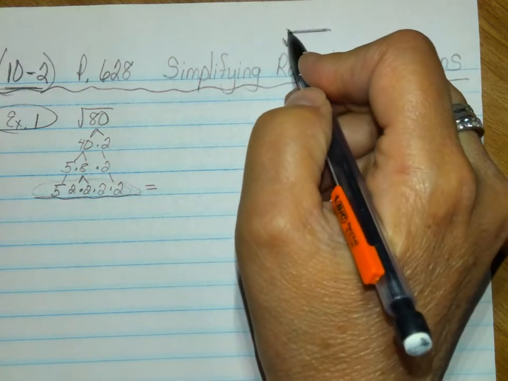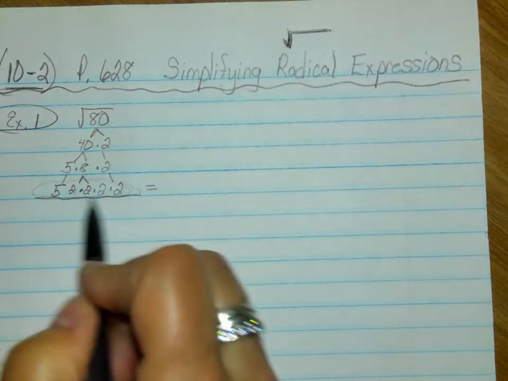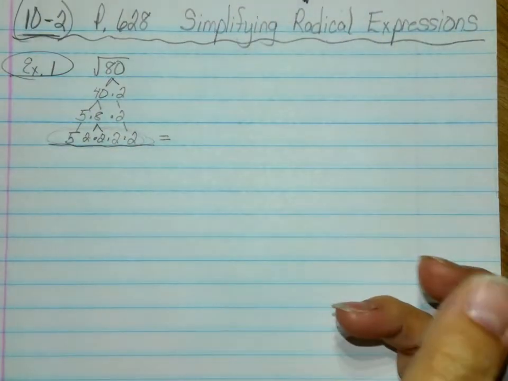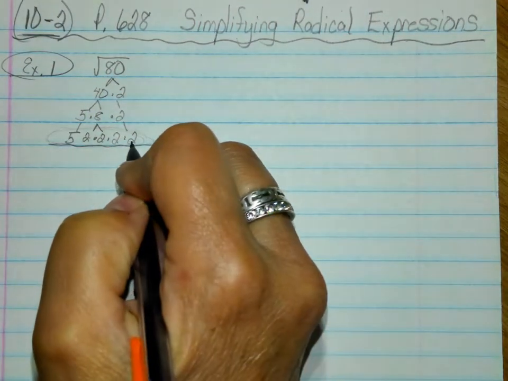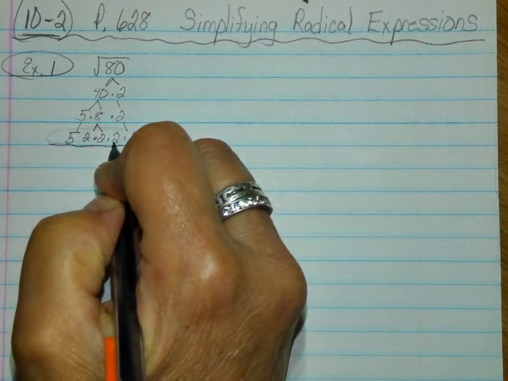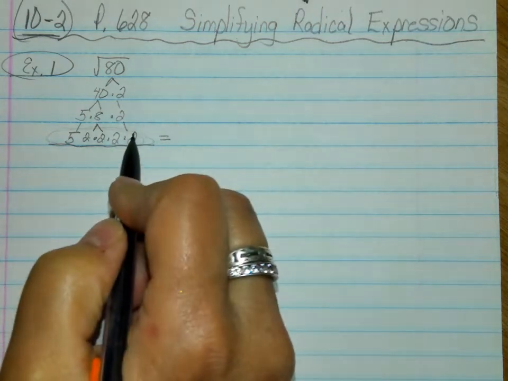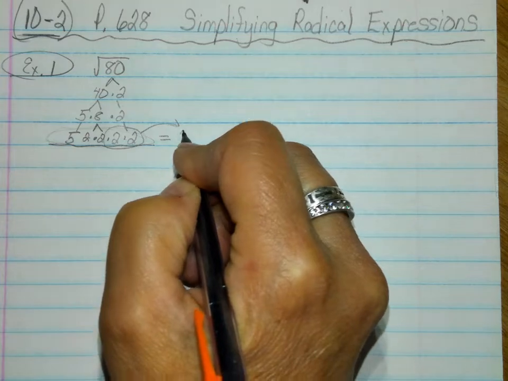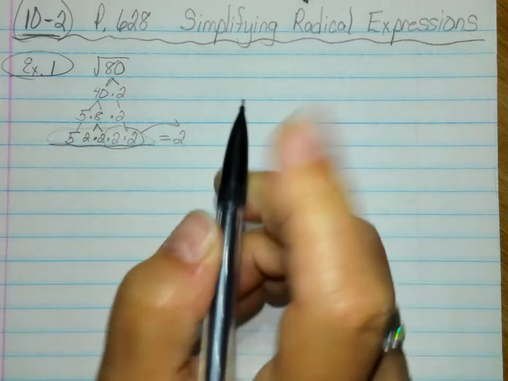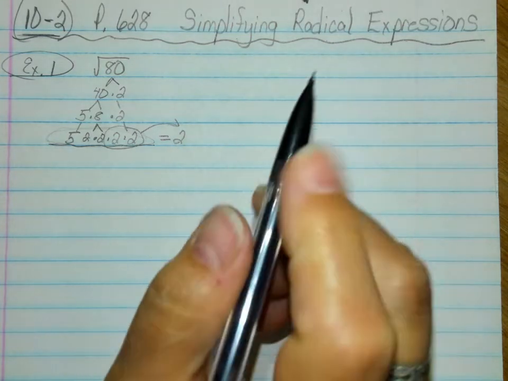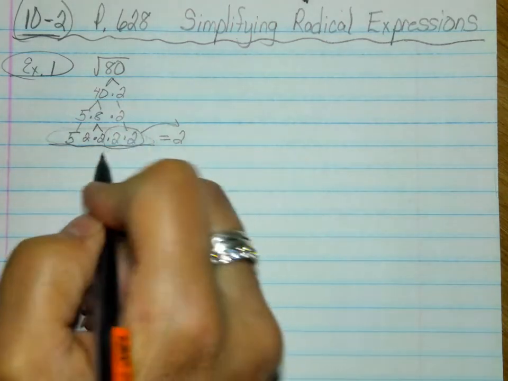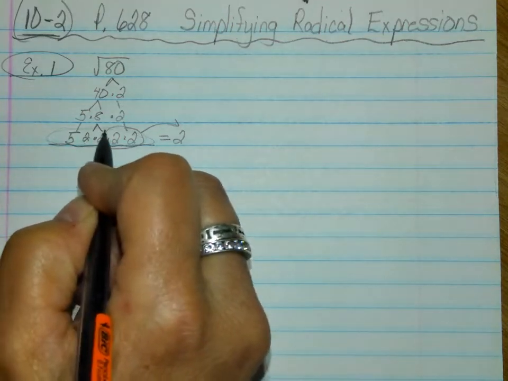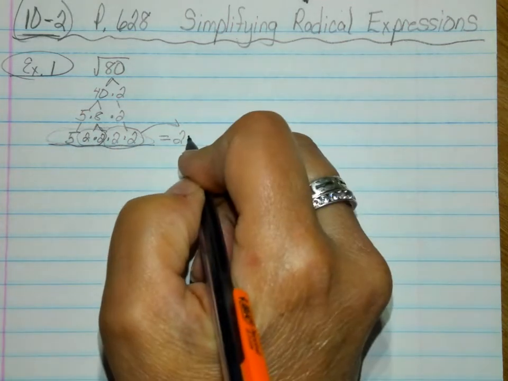Here's your bars, you can't get out unless you've got a buddy to help you get out. So how about this guy, number 2? He's got another number 2 to help him get out, doesn't he? So that 2 comes out front. What I mean by out front, I'll show you in just a minute. How about this 2? Does he have a buddy that's the same as him to help him out? Yes, he does.